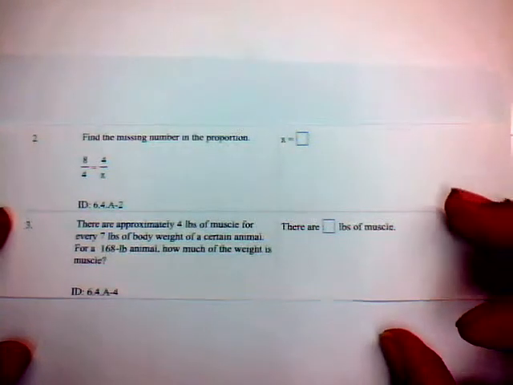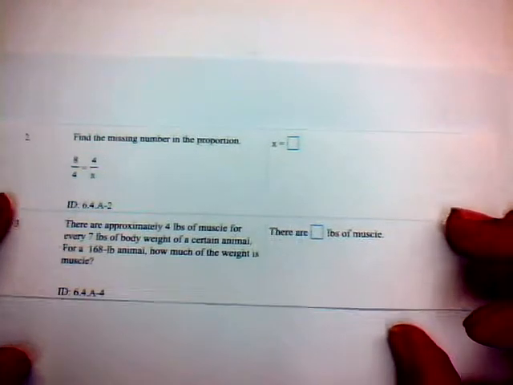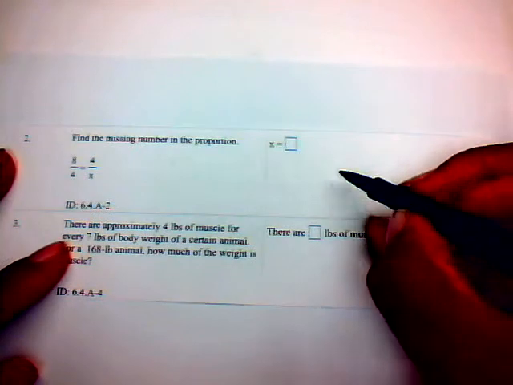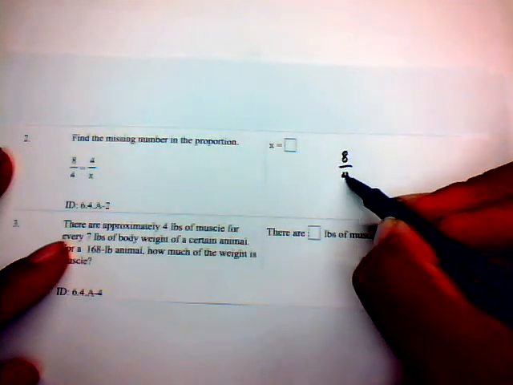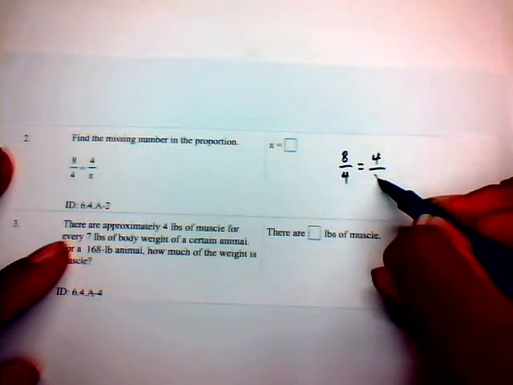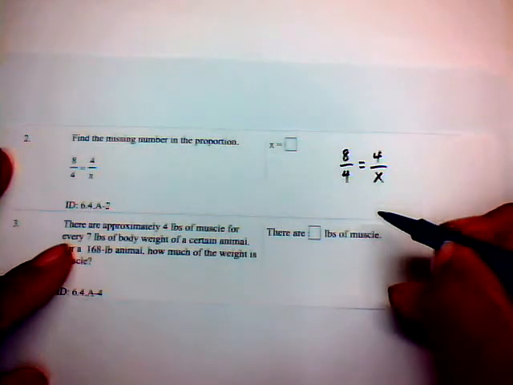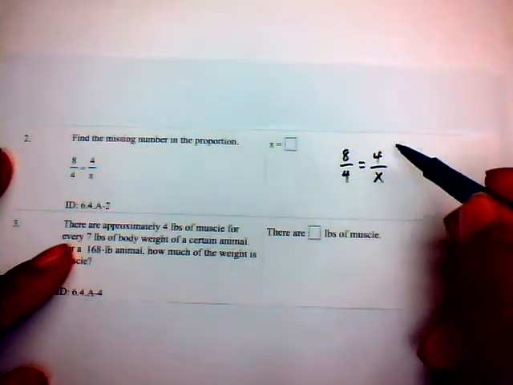Problem number 2. We're going to find the missing number in the proportion. We got 8 over 4 is equal to 4 over x. Okay, in this case here, we can do cross multiplication here.